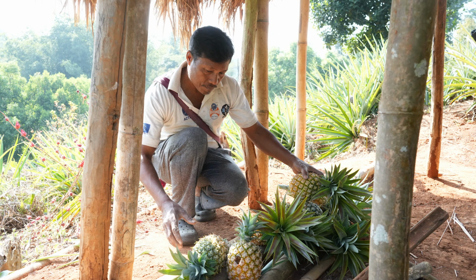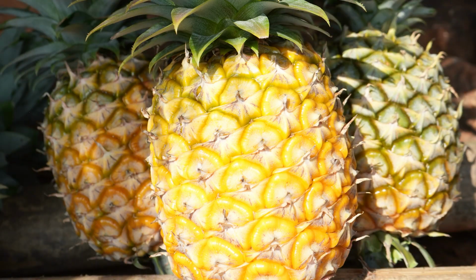The second layer of fruits is placed on the crowns of the first layer. For distant markets, each fruit is individually wrapped in paddy straw before being packed.